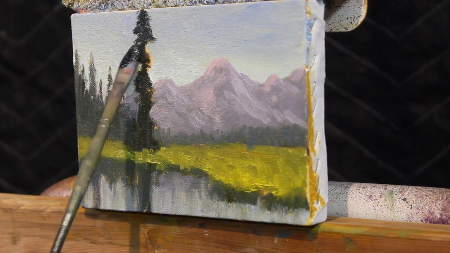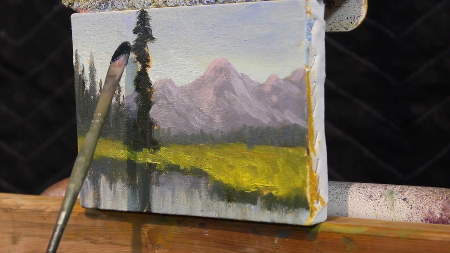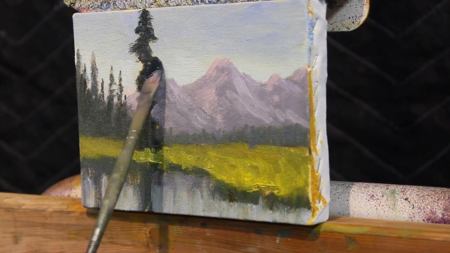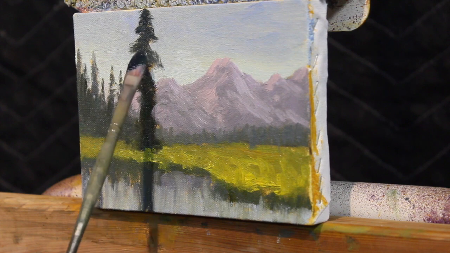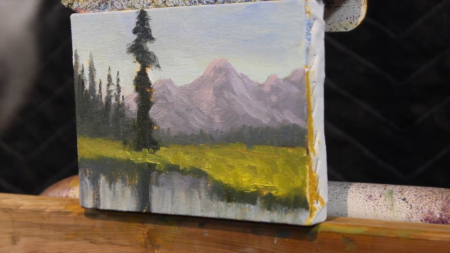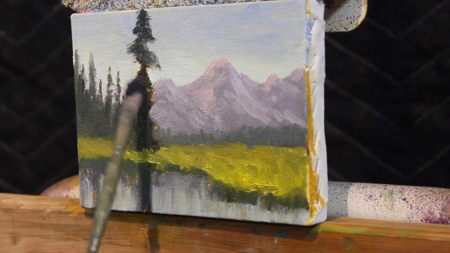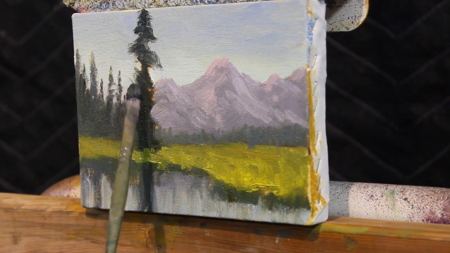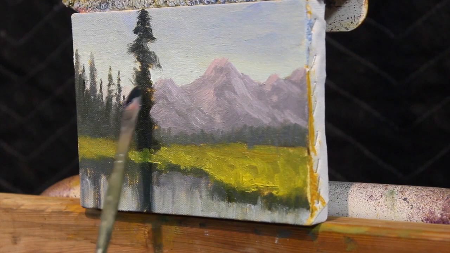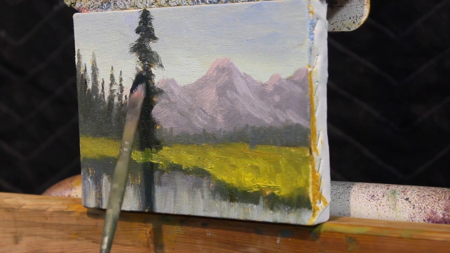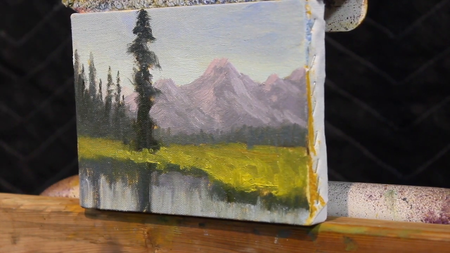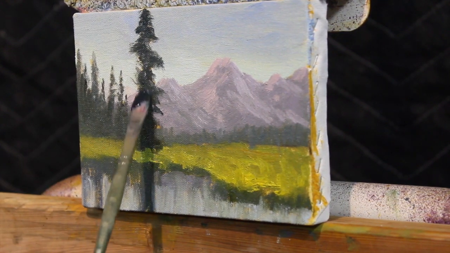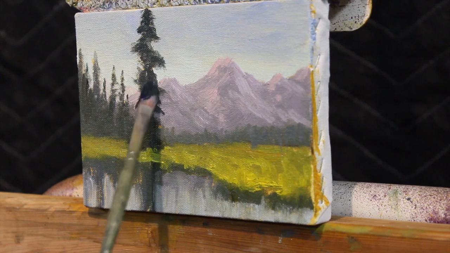And I'm trying to look at that tree that I'm emulating. I'm not doing an actual portrait of that tree, but I'm trying to make things look a bit like that tree. I like the really gnarly shapes in that tree. And one thing, pine trees do get a little wider as they come down. Okay, so I've got that.